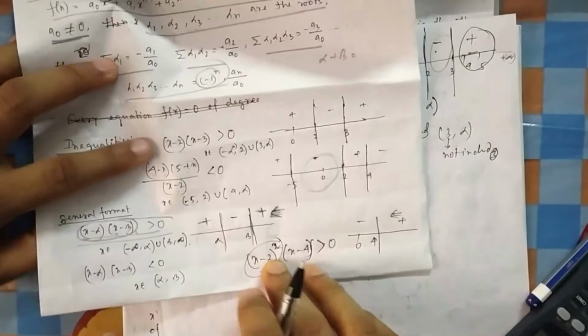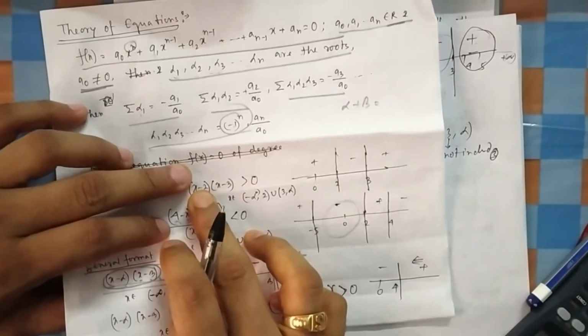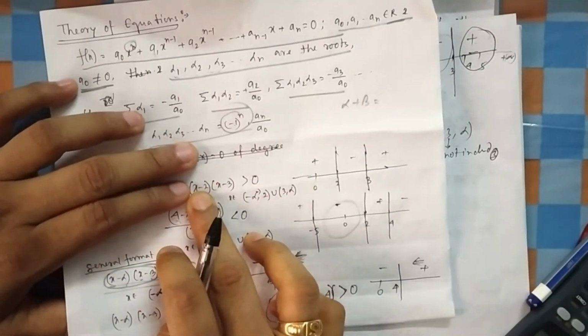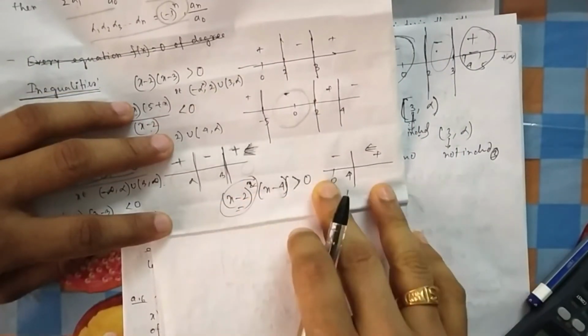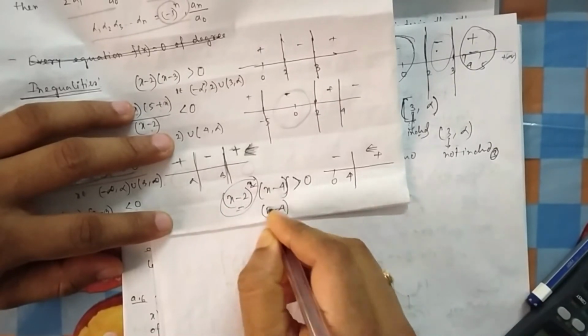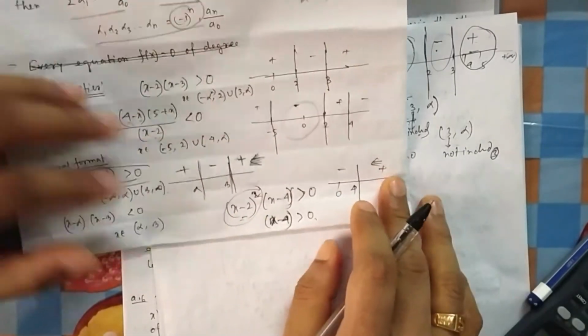But you cannot divide an inequality by a number whose sign you are not sure of. You cannot divide both sides by x minus 2, because you are not sure whether x minus 2 is positive or negative. If you know x minus 2 is always positive, then you can divide. Because I know here, since it is a whole square, it is always positive, that's why I have divided the entire inequality by x minus 2 whole square. So it remains at this position only. X minus 4 is greater than 0. The square is gone because I have divided by it.